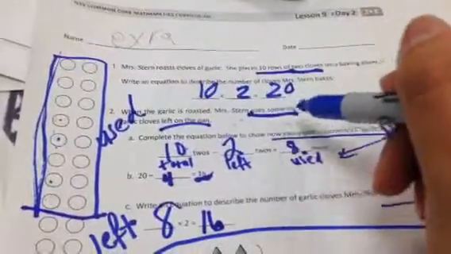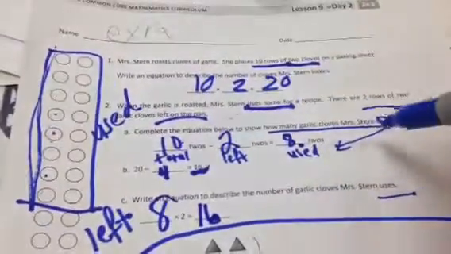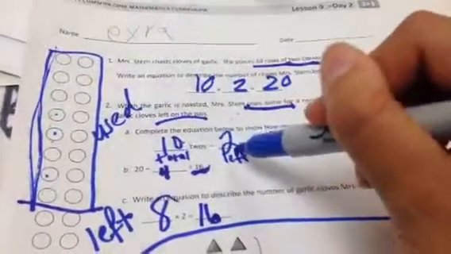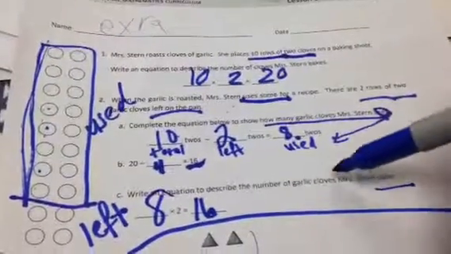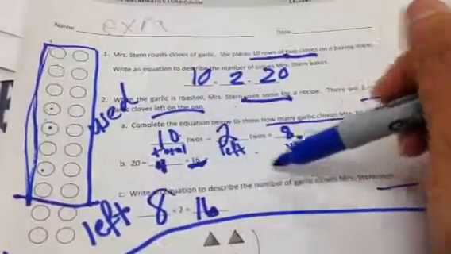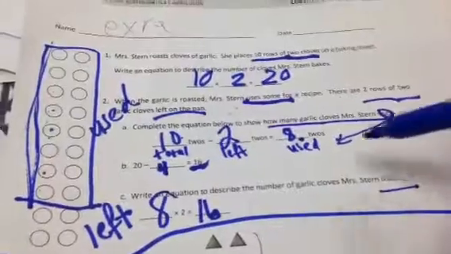So you see how I labeled the array. I underlined the important information. I wrote this here, so I made sure I knew what I was talking about. I figured out I have to describe the number of cloves she uses. So none of this information in terms of numbers is difficult at all.